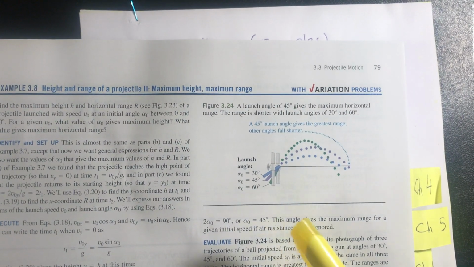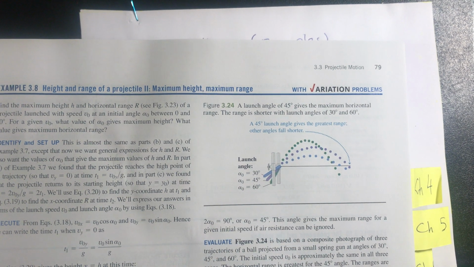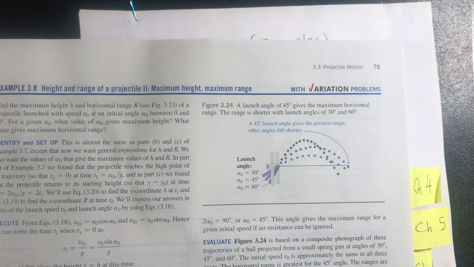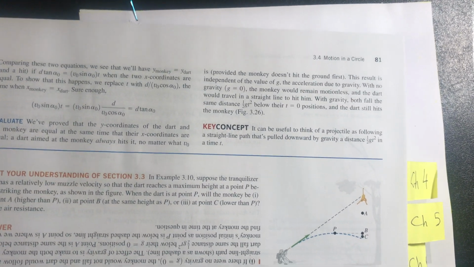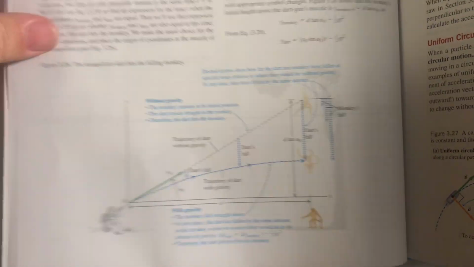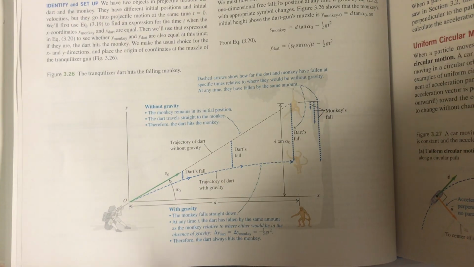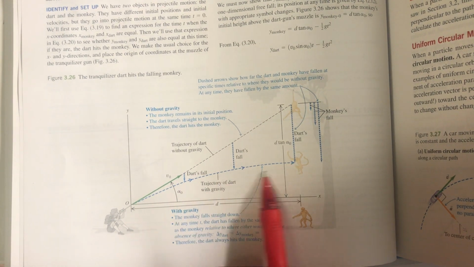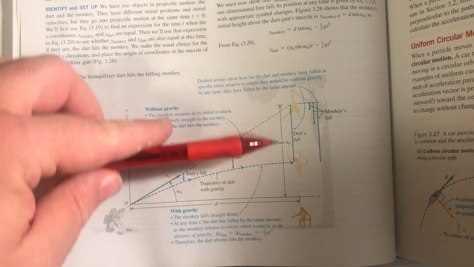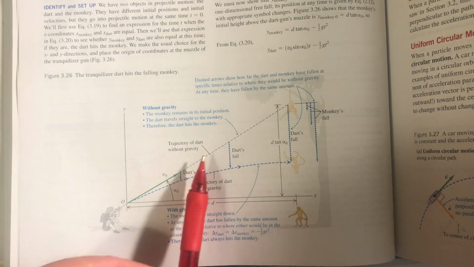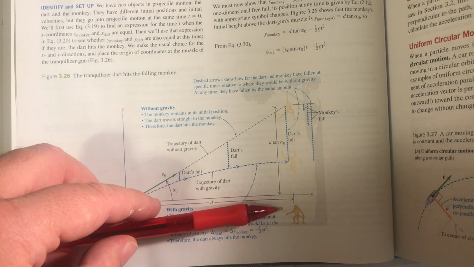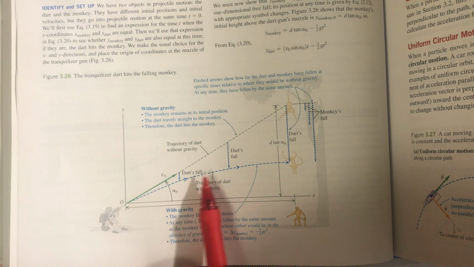We can change the angle of the projectile, then we have different shapes of projectile motion. Also sometimes we have this shape of example. We have a gun with a projectile motion for the bullet and another falling body. We have two trajectories, the free falling body trajectory and the projectile motion trajectory.